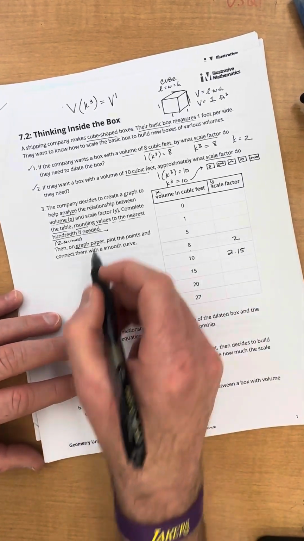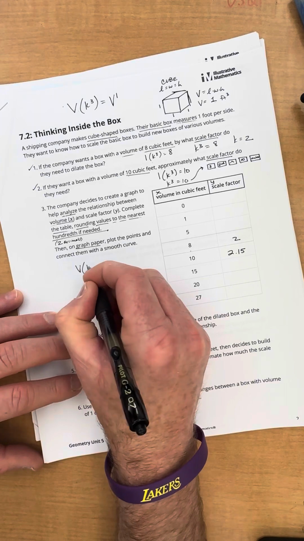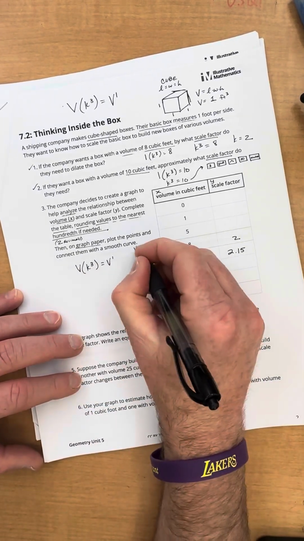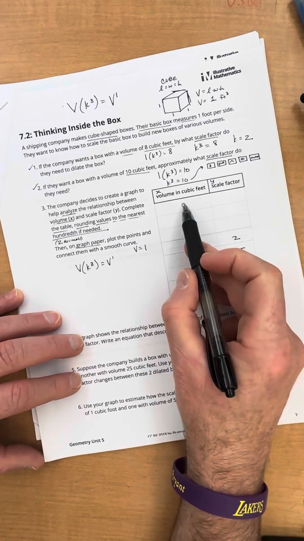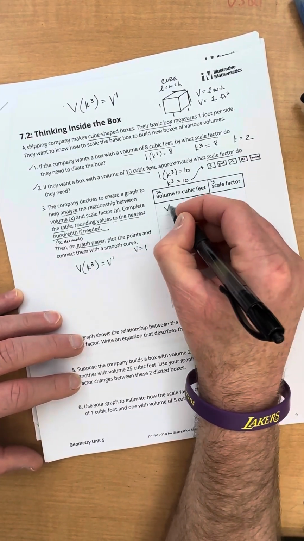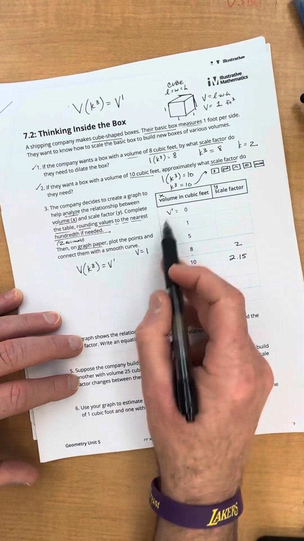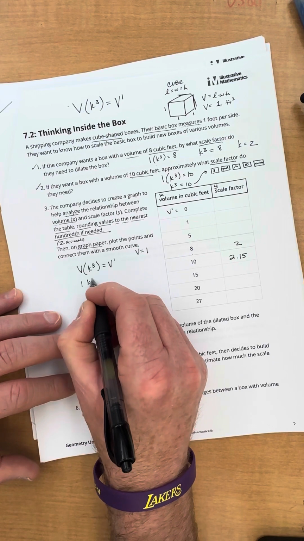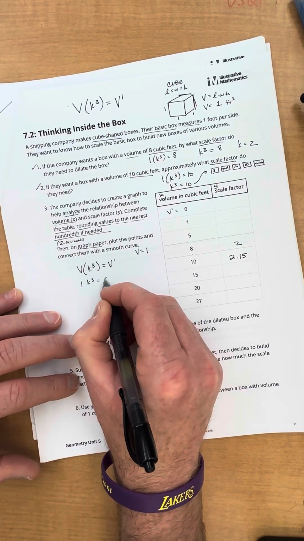So remember, it's just v times k cubed equals v prime. V always equals 1. This is also going to be v prime. So let's start here. So 1 k cubed equals 0.